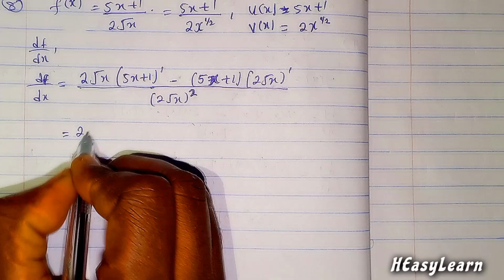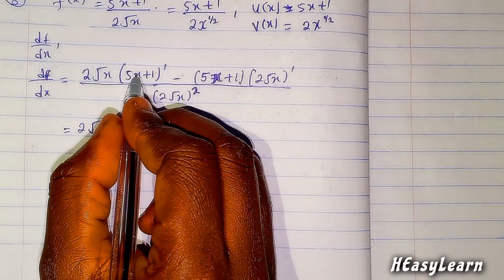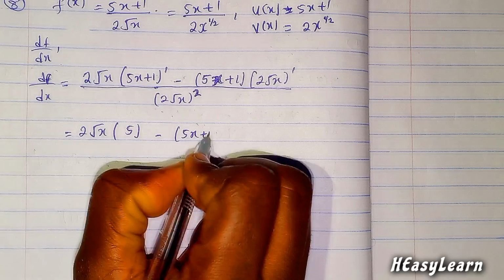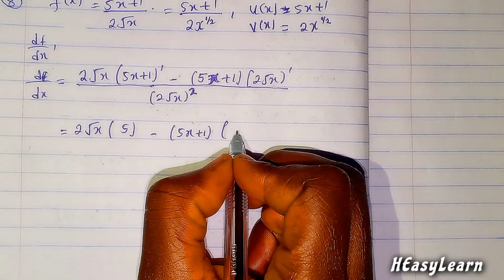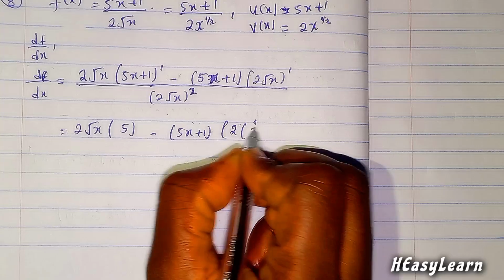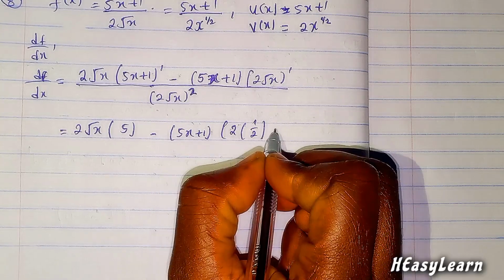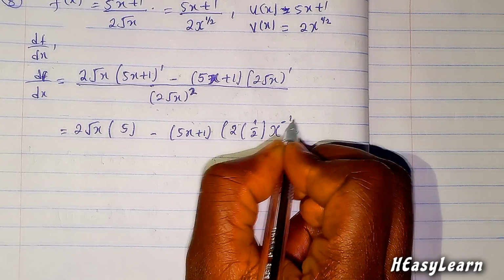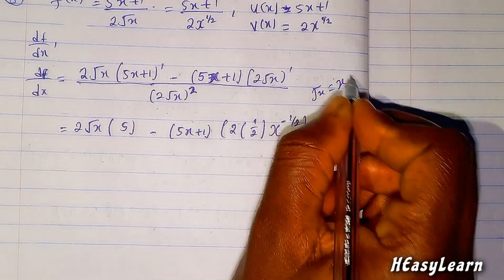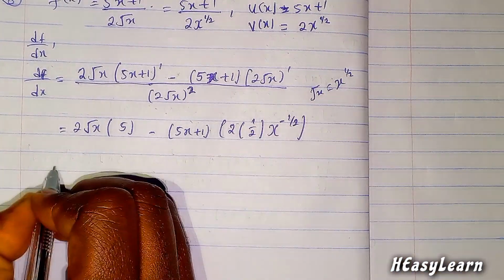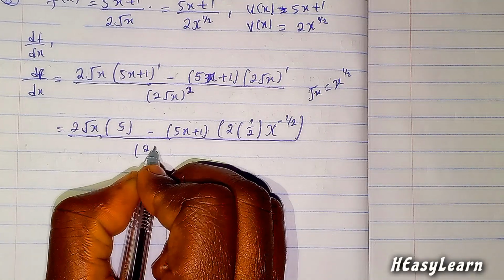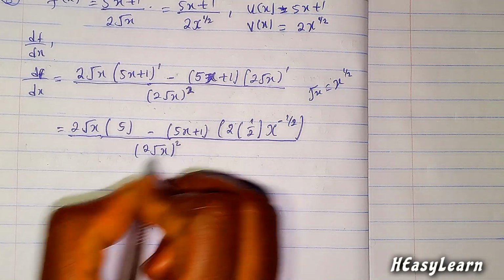This is equal to 2 square root of x, the derivative of this is 5, minus (5x + 1), the derivative of this is 2 multiplied by 1 over 2 x to the power of minus 1 over 2. Square root of x is equal to x to the power of half, divided by 2 square root of x all squared.